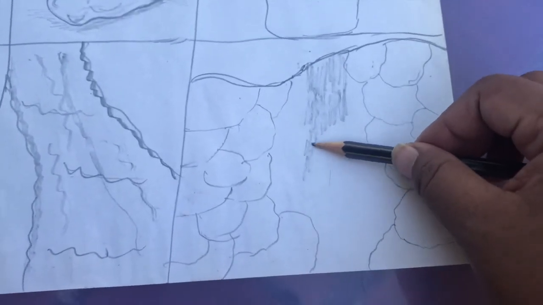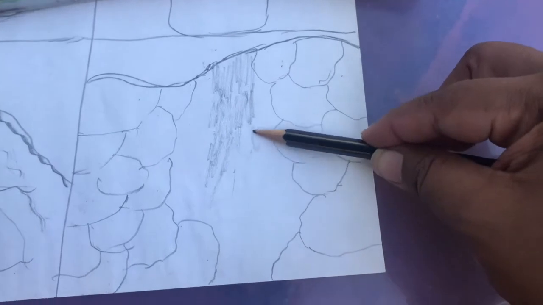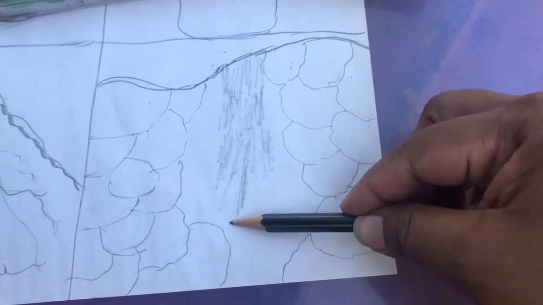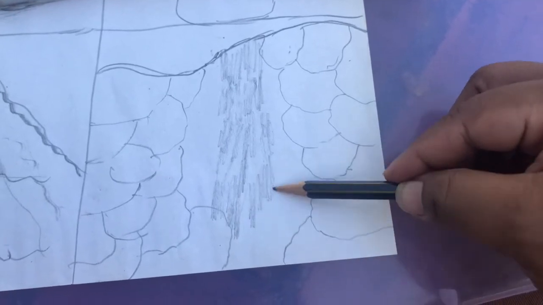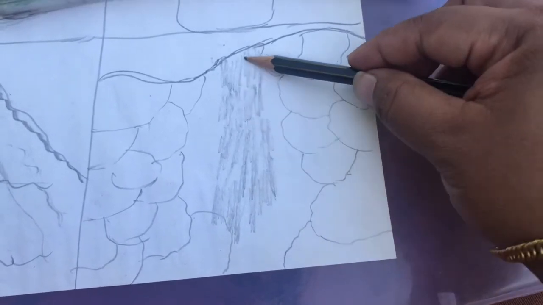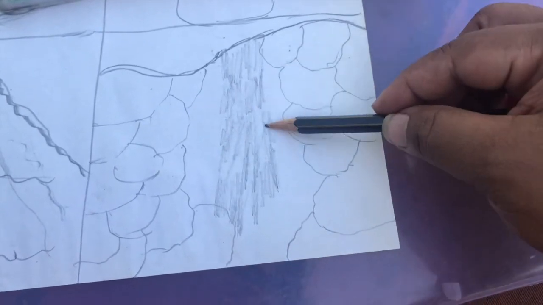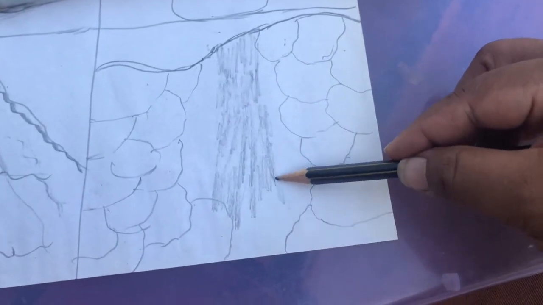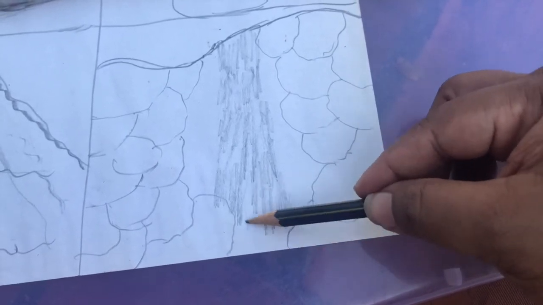And then just make random lines like these. You see how it starts really thin but then widens out? So that's how usually waterfalls are.